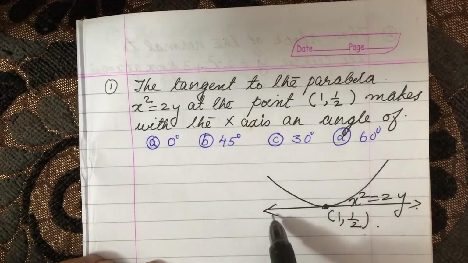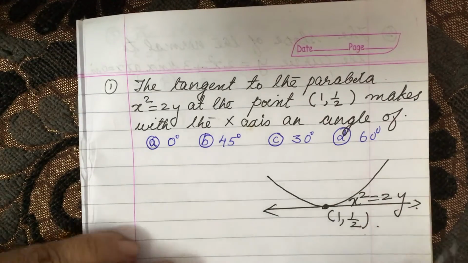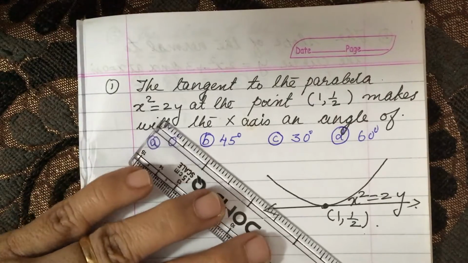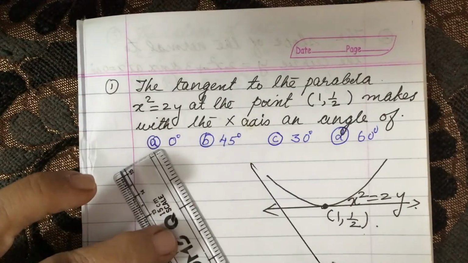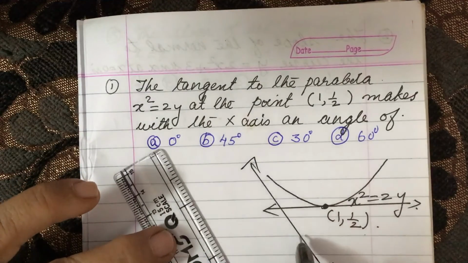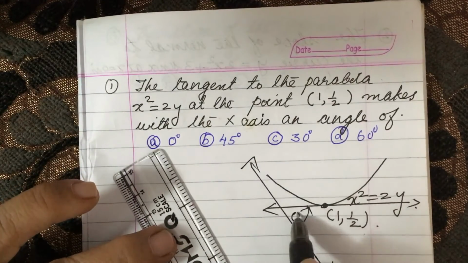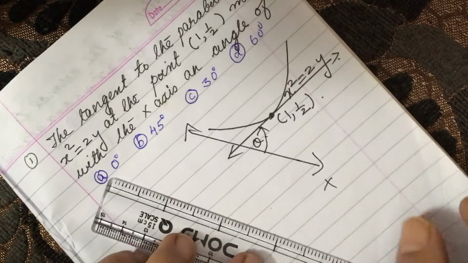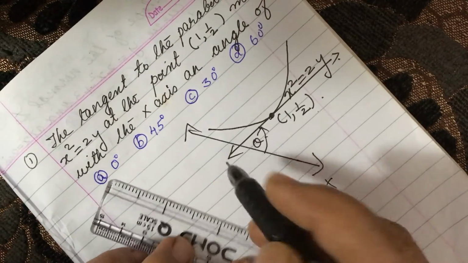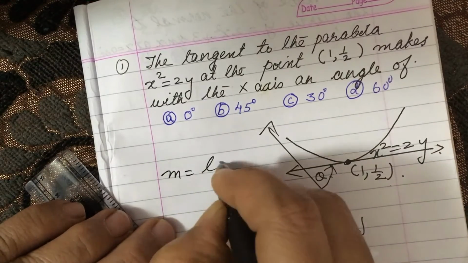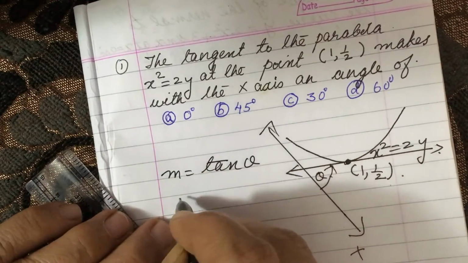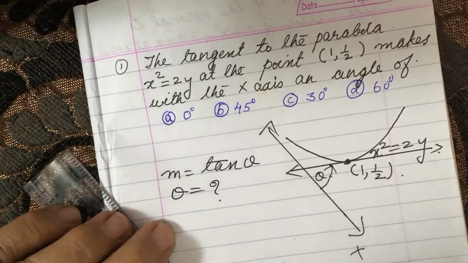Now the question is, it makes an angle with the x-axis. Suppose your x-axis is like this. Then what is this angle? Theta. So you can see that if this is the x-axis, tan theta, we know, is the slope. m equal to tan theta. We have to find out the value of theta.